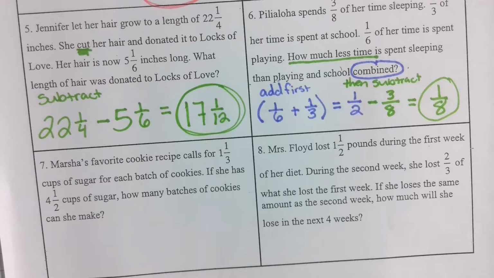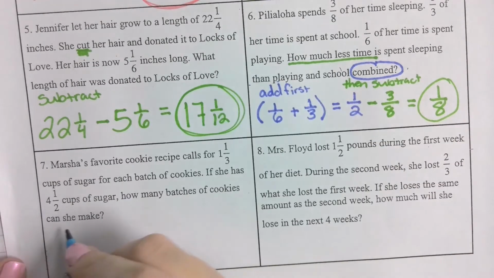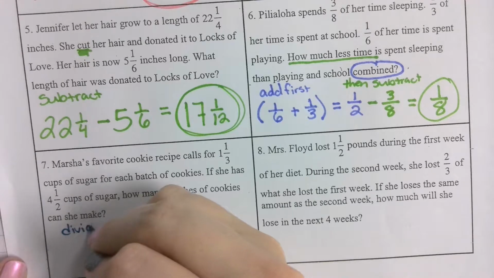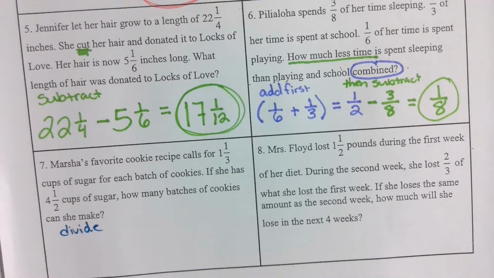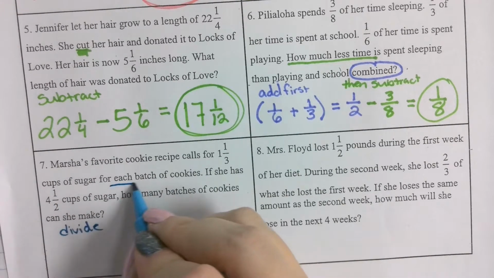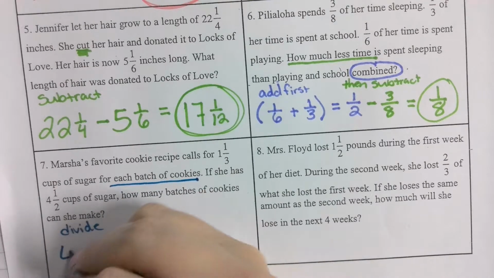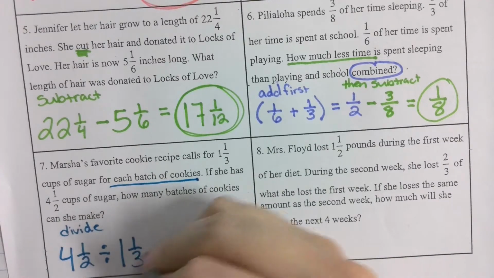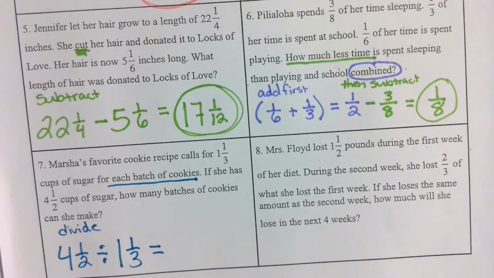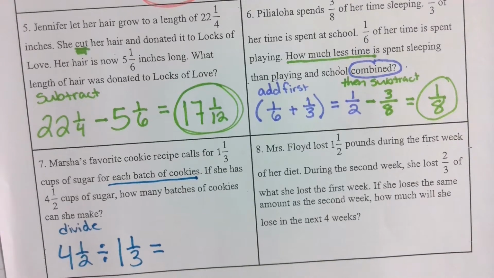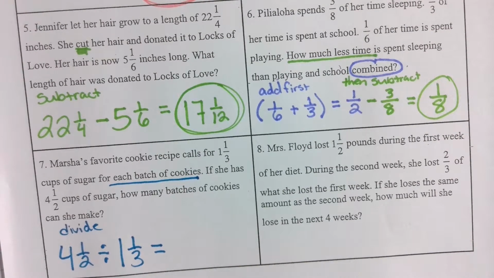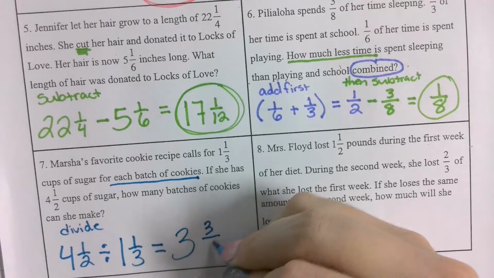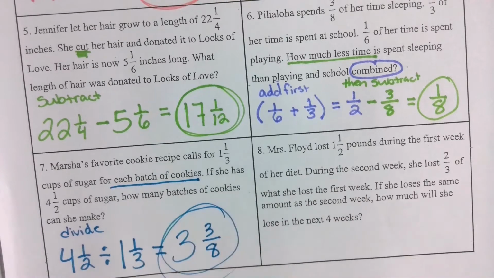Thank the person who helped you. So we're going to divide, because again, we're trying to split it up into equal batches. So we do 4 1/2 and we're going to divide it by 1 1/3. What is that going to give us? 27 over 8. Don't forget, mixed number. Oh, I mean 3 3/8. Good. 3 3/8. Change it into a mixed number.